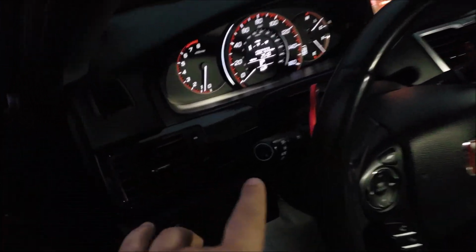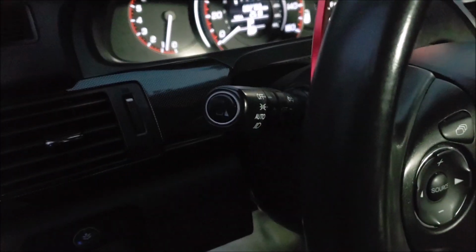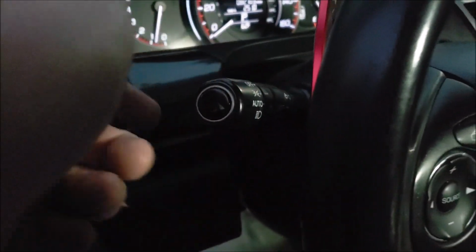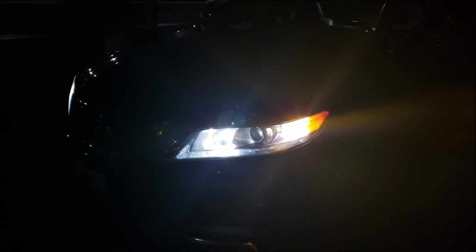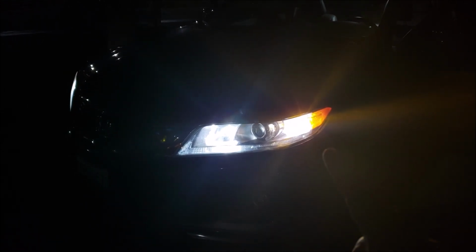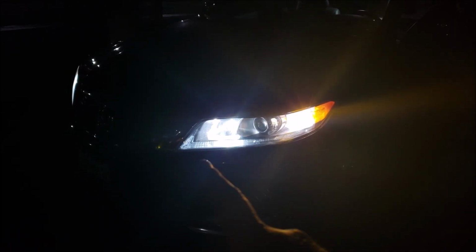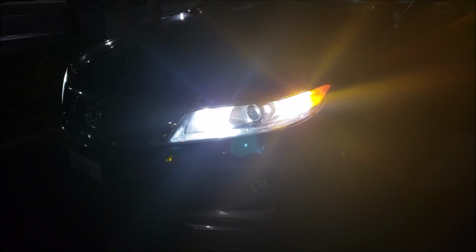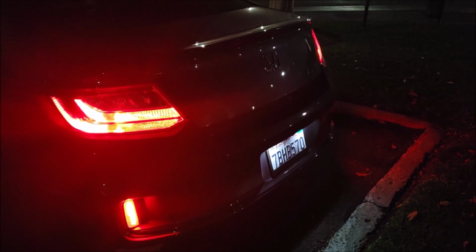Now if I go ahead and change this to the parking light, which is the one click right there, the daytime running light is still going to be on, the corner light is going to be on for the parking light, and also the parking strip down here is going to be turned on. Also, the rear tail light is going to be on, and also your license plate light is going to be on.